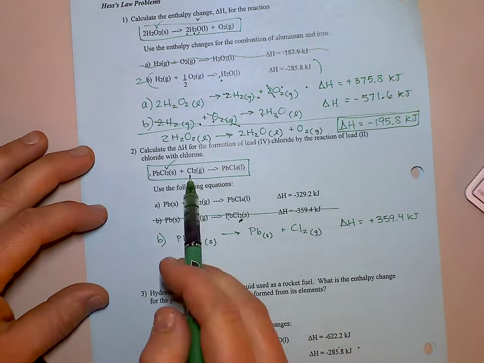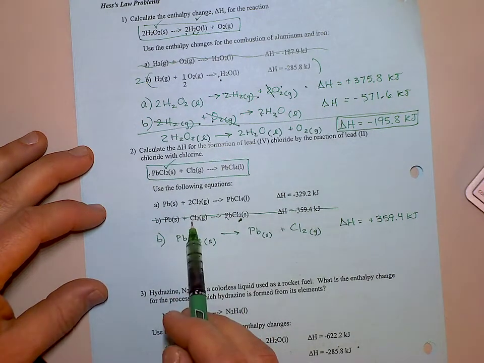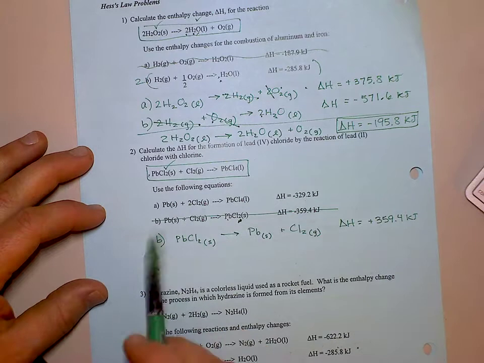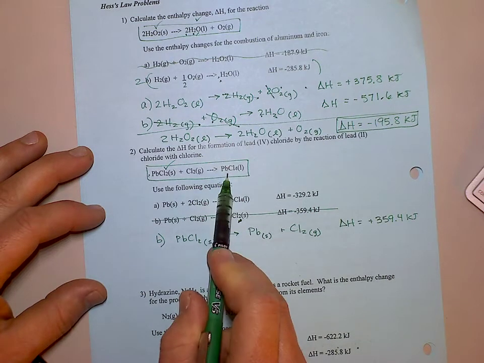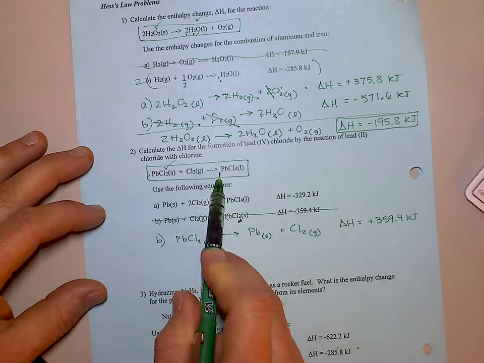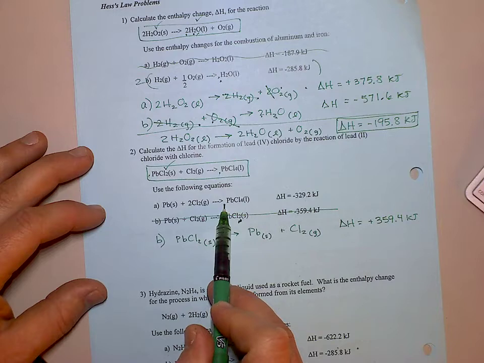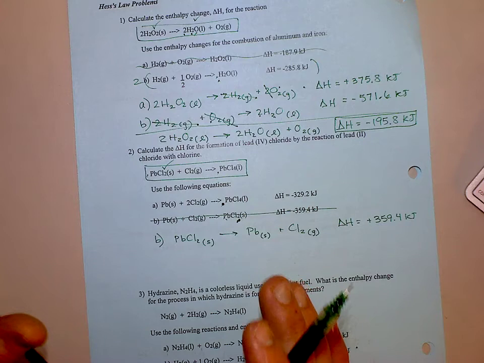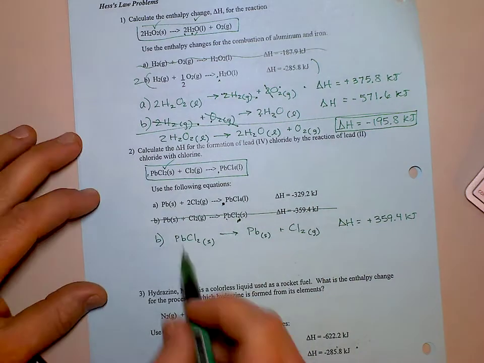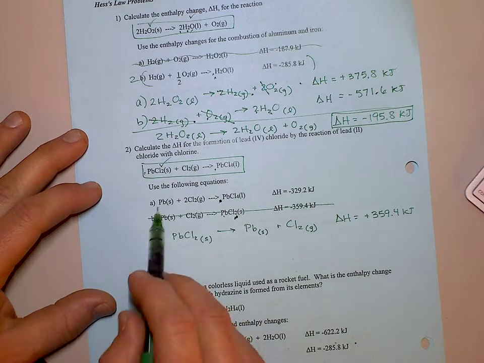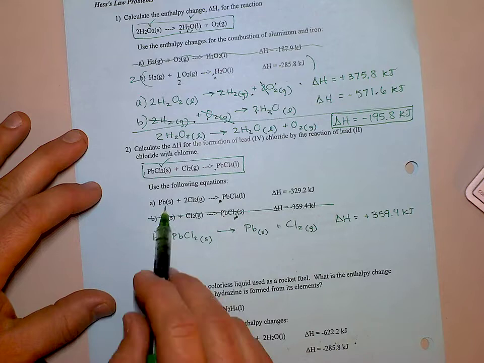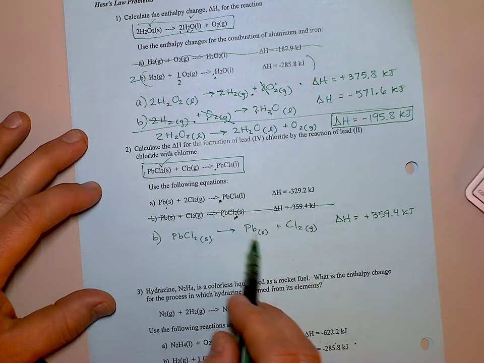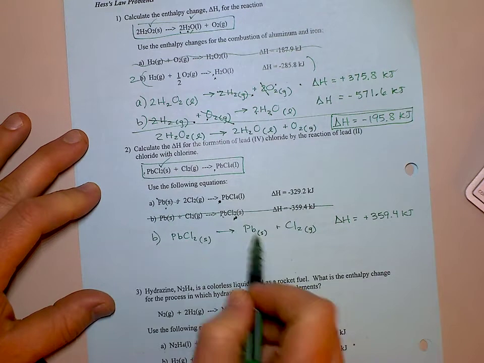All right, next I go to Cl2, but I see Cl2 in two different places. It's in both partial reactions, so I'm going to leave it alone. Go over to PbCl4. I need one of it as a product. Hey, look, I have one of it as a product. That's telling me that I can probably use reaction A as is and not have to do anything to it. But let's check it out and see what we can cancel. I've got one Pb solid here as a reactant, one lead Pb solid here as a product. That means we can cross it out.